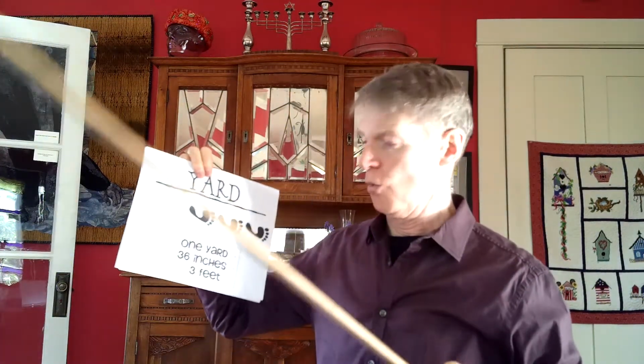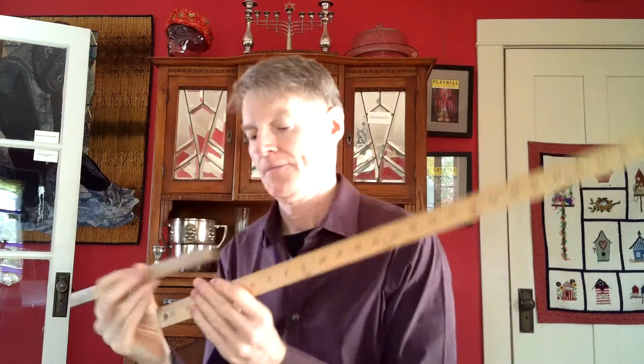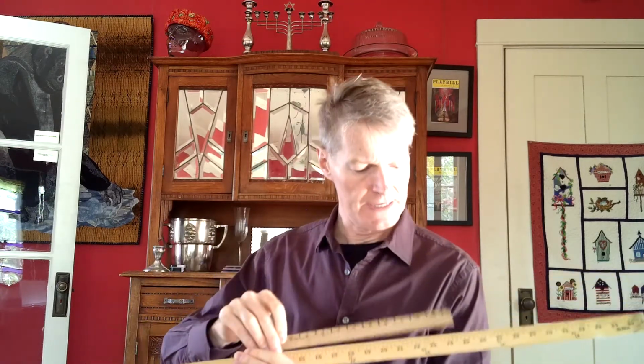Yard, we talked about that. That was this measuring tool. 1 yard equals 36 inches or 3 feet. I could put my ruler here 3 times and I can see it's by the 12, and then I can move it ahead and I'll see it's right by 24, and then I can put it one more time. 3 feet, or as the number will show you, 36 inches. That's yard.